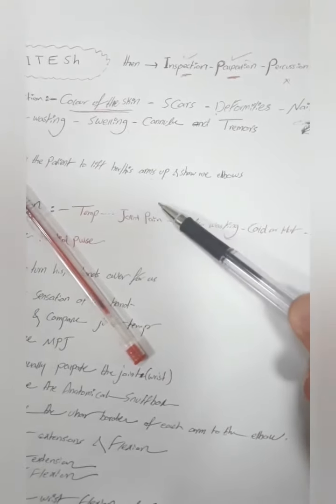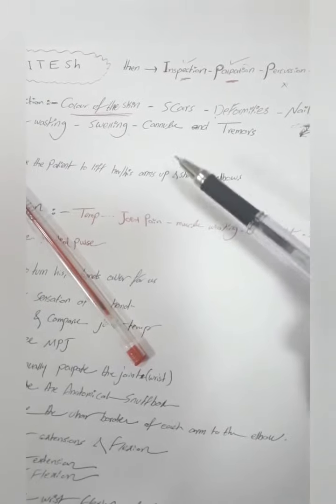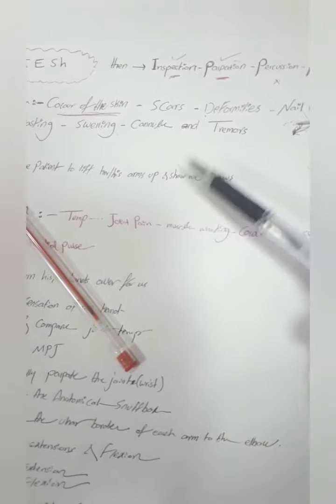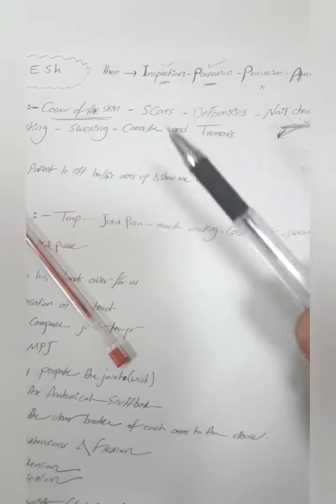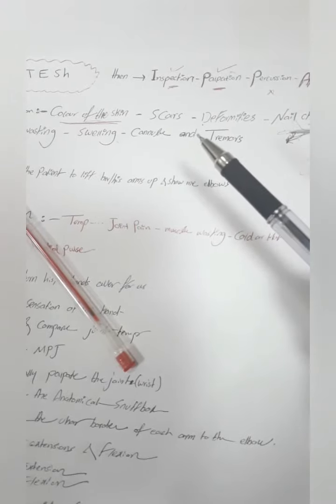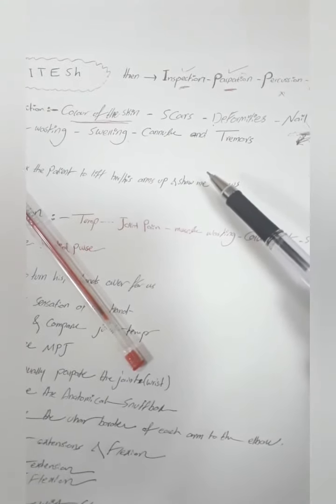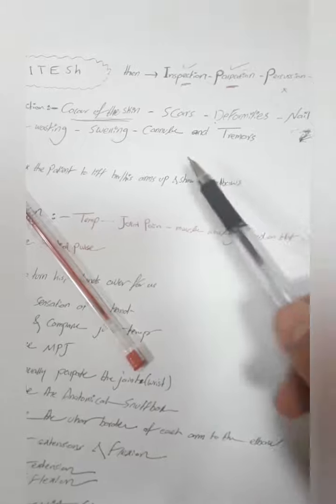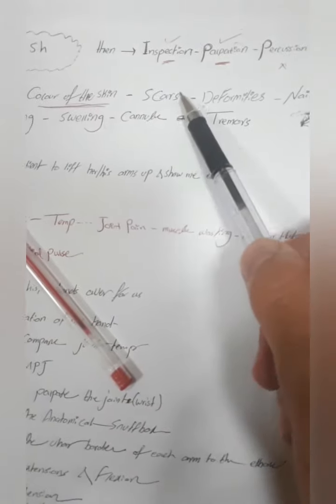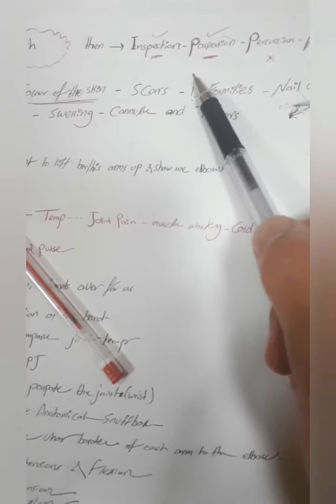cyanosis present or not. Okay, because there are a lot of causes. One of them is cold exposure and decreased cardiac output, and the second one is, is it pale or not? In an anemic patient or in an emotional state or in shock it's also present, and tar staining, tobacco staining, what we call in smokers. Okay, and then we are gonna look for scars.